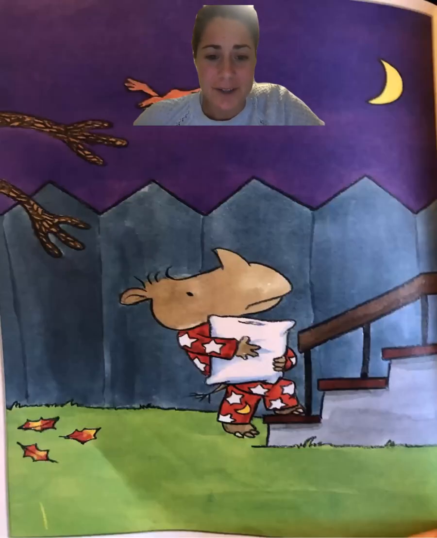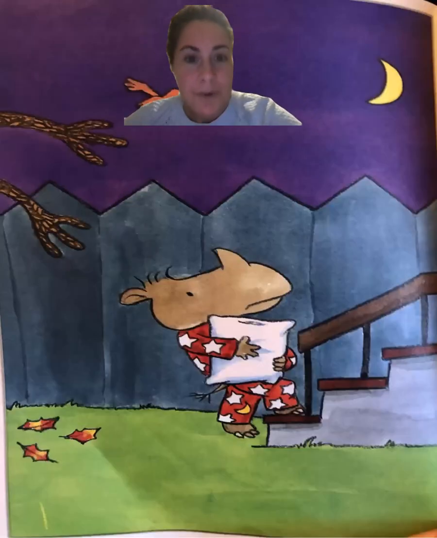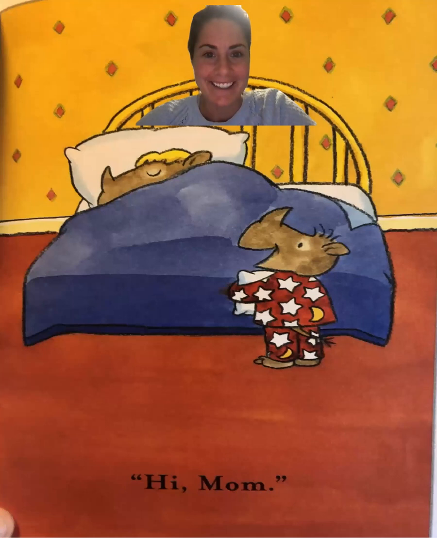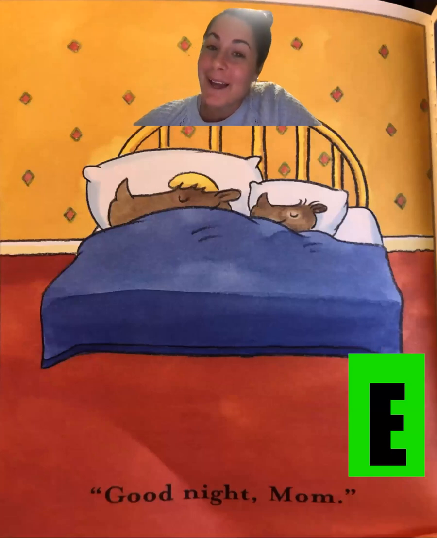Gus gets scared. Oh, there's no words here. I was going to get out of the way. There's no words here. What's he doing? Going inside, yeah. He's going to fix that problem. Hi, Mom. Good night, Mom.